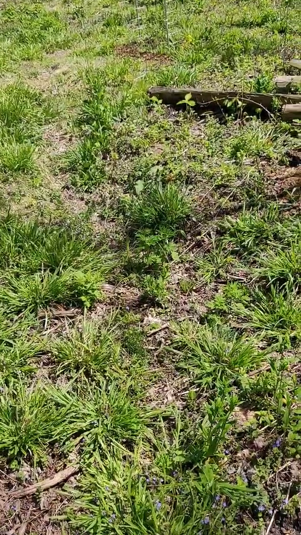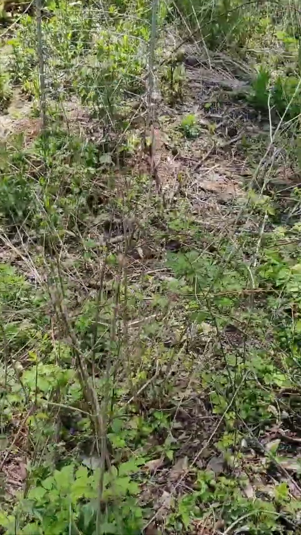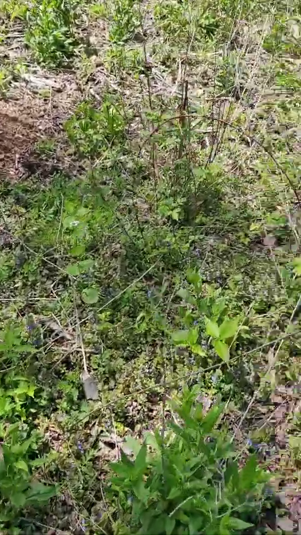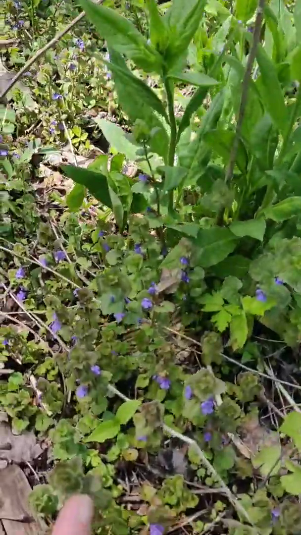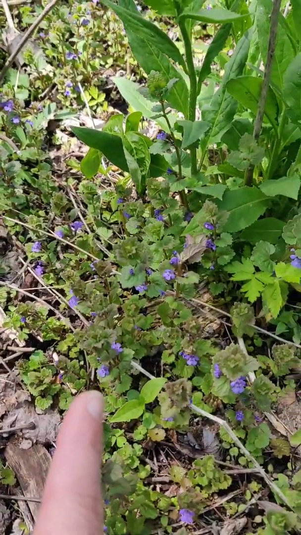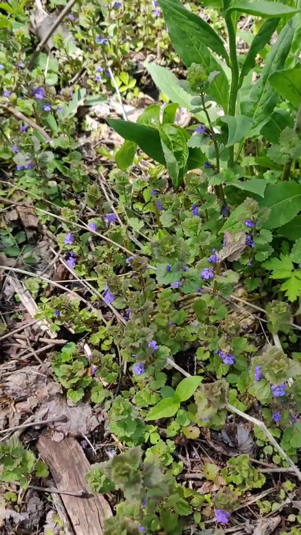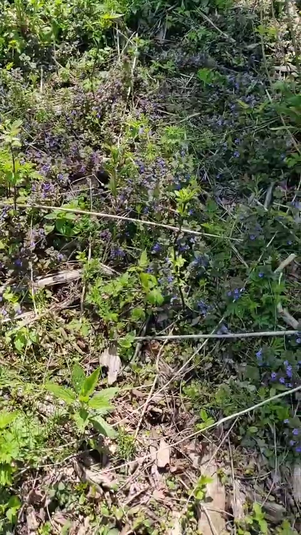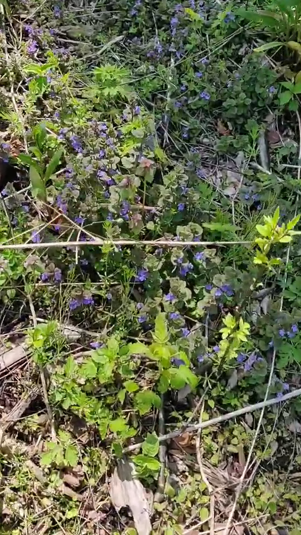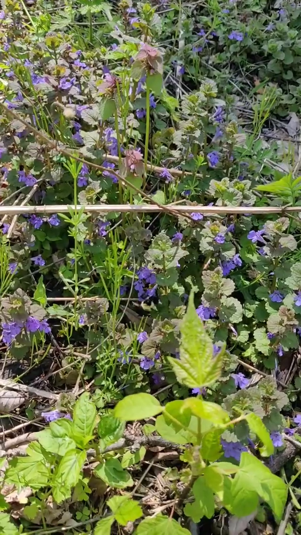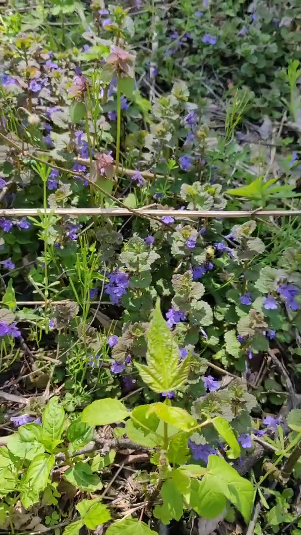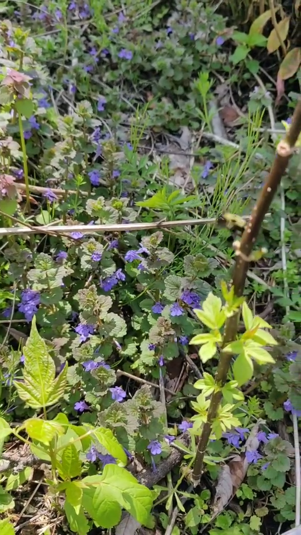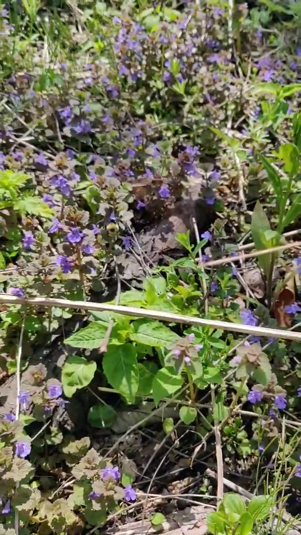Darn, I lost it, friends. But there was a bumblebee buzzing, and it was buzzing around these plants right here to see if they could get food from the flowers. I found it, the bumblebee. Can you see it, friends? It's taking nectar from those purple flowers and getting its food.